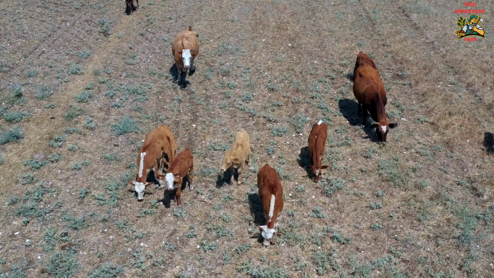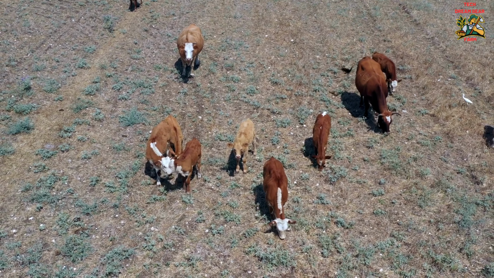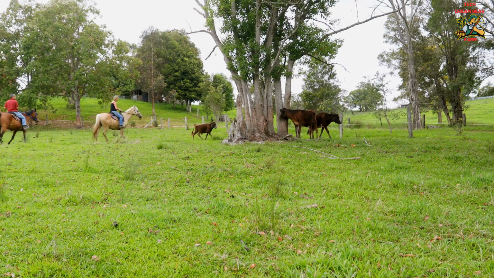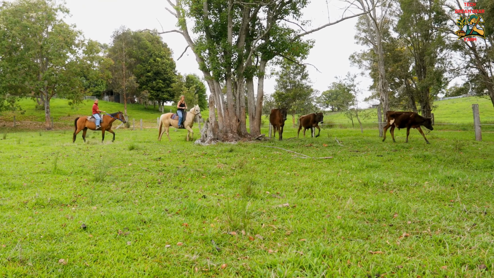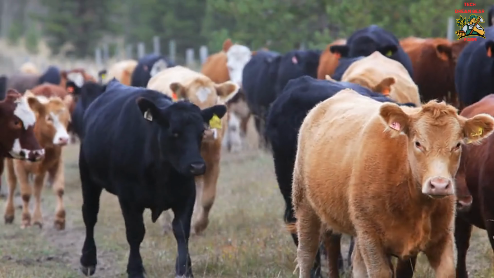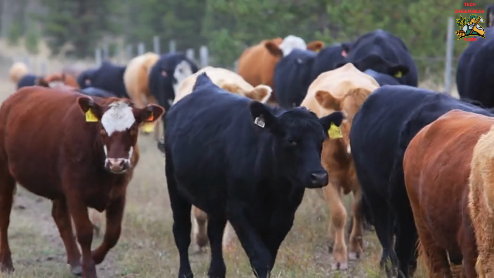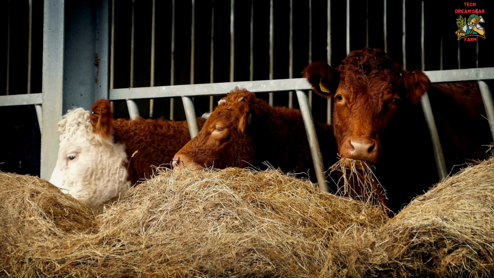Good hygiene practices. Maintain high standards of cleanliness, especially in areas where cattle feed and drink. Proper sanitation helps reduce the risk of exposure to the bacteria. Vaccination. While there is no perfect vaccine for Johne's disease, vaccination may be considered as part of an overall herd management strategy. Consult with a veterinarian to determine the best course of action for your herd.